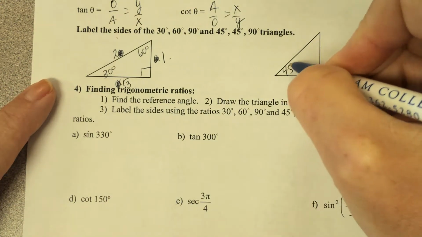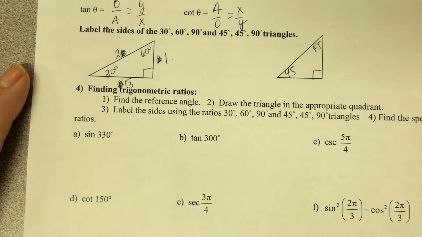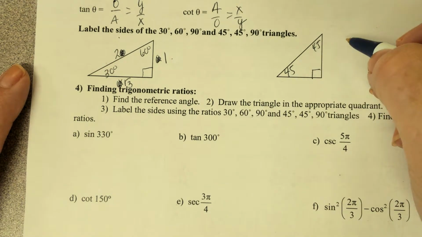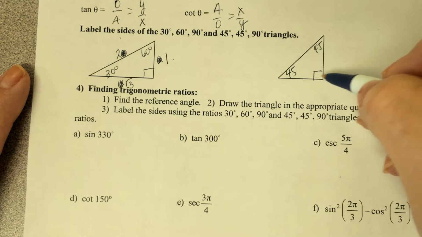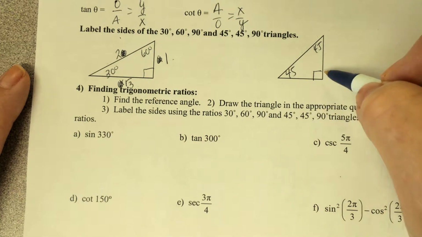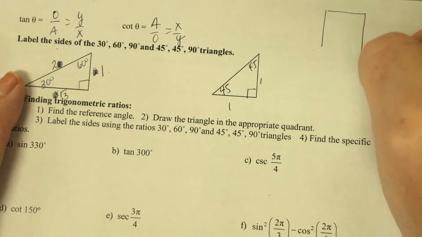What about for 45, 45, 90s? Anybody remember? How's it go, Jasmine? Or no. Oh God, I don't remember. Well, what's true of the legs? They're always going to be what? The same. If you don't remember, guys, you can think of a square.